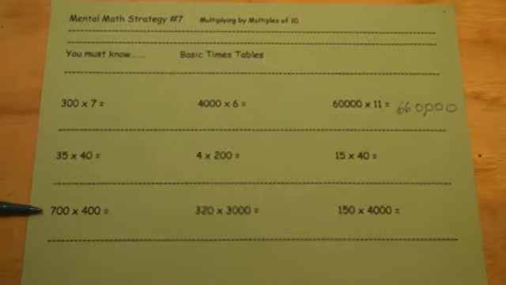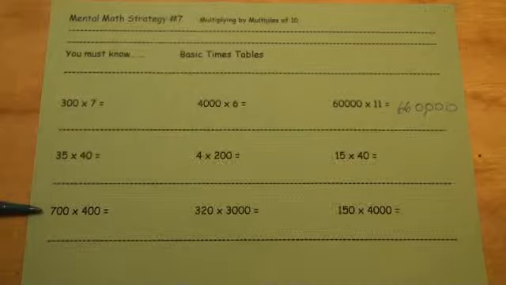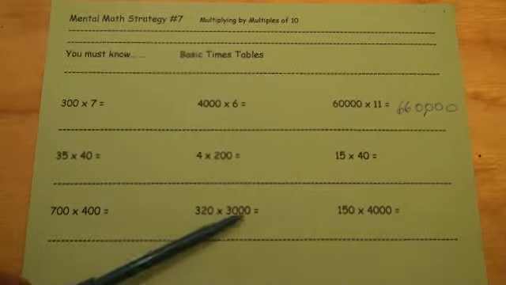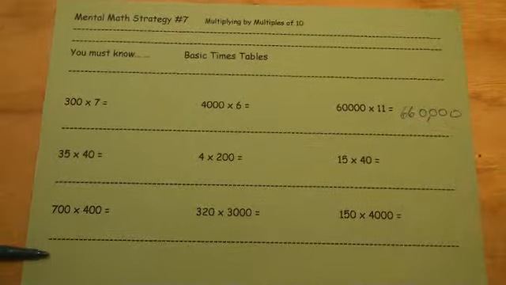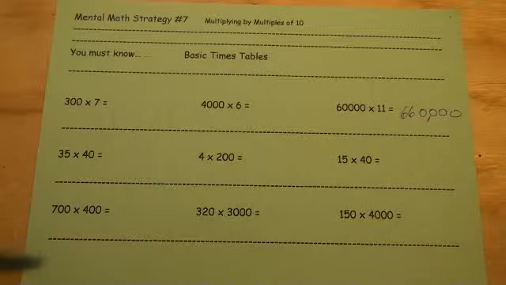320 times 3,000. Well, 320 times 3, you do your mental math here. You do 3 30s and 3 2s to get 96. So then you just count your zeros. You got 96 with a 0 here and 3 more. So you got 96 with 4 zeros. That's just like this, so therefore it's 960,000.